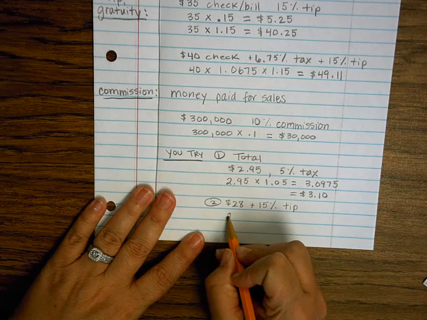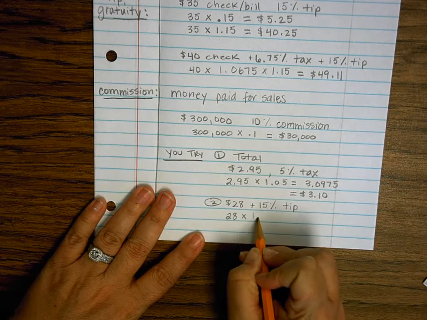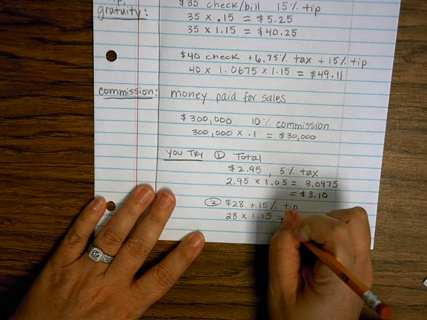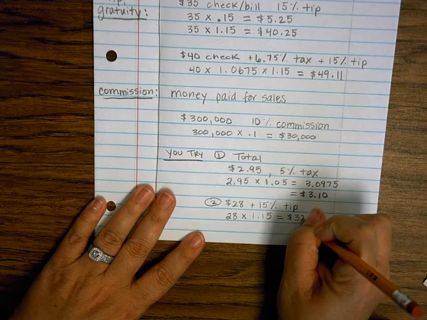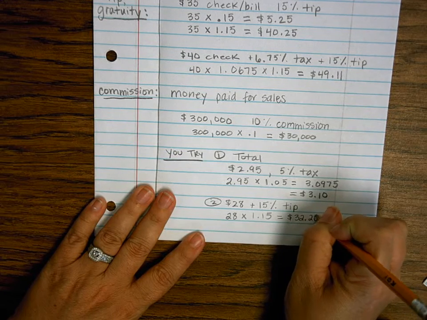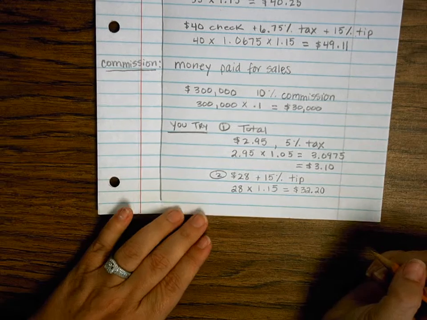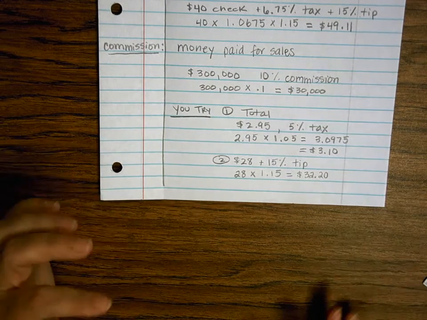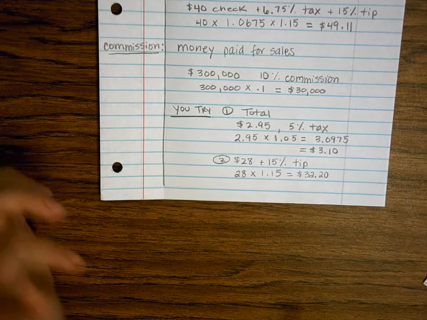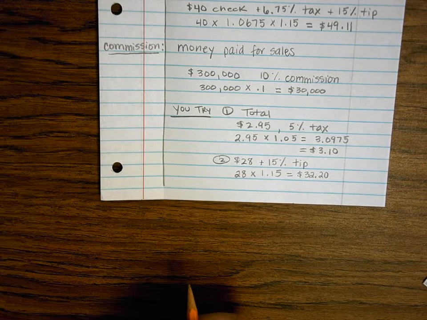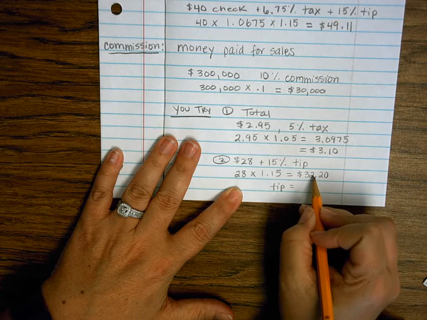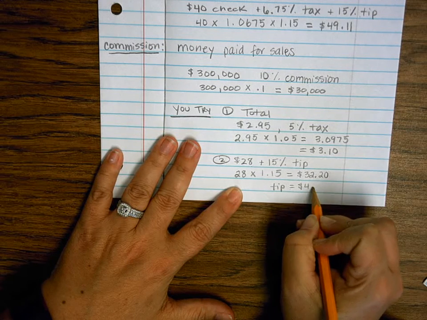So look, 28 times 1.15. We did a bunch of 1.15s already, so that was easy for you. And that one worked out to $32.20. So without really doing any calculations in your calculator, could you guys then tell me what the tip amount was? Just by looking at it? 20 cents. Yeah, so let's write that. The tip would be, look, 28 and 32, that's $4, right? And 20 cents.